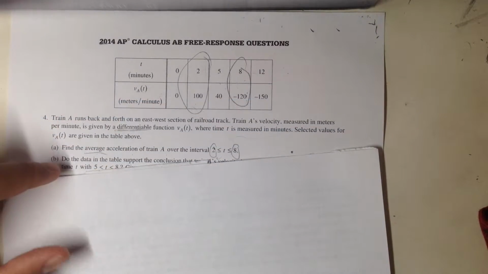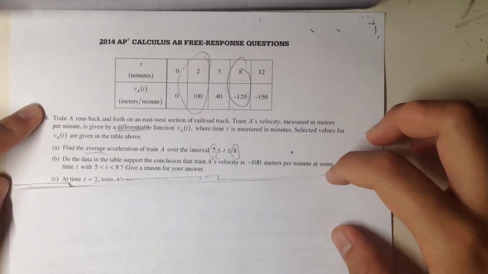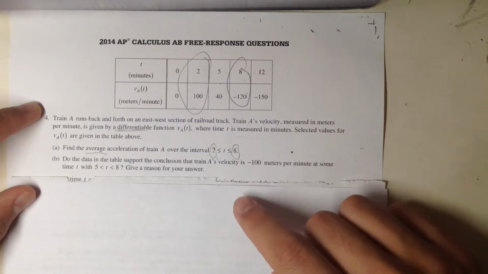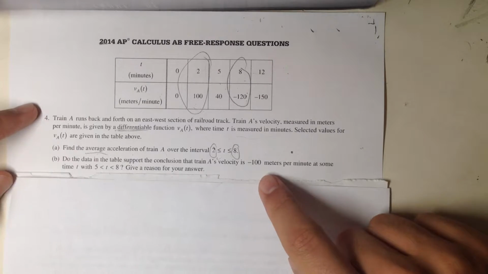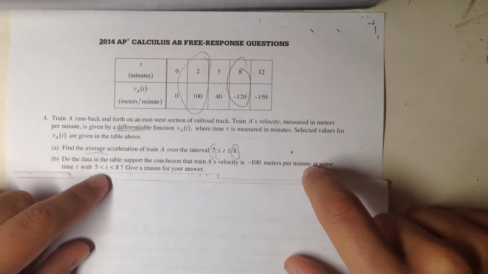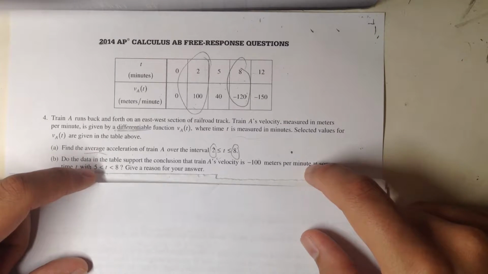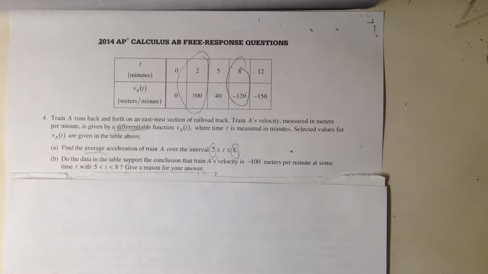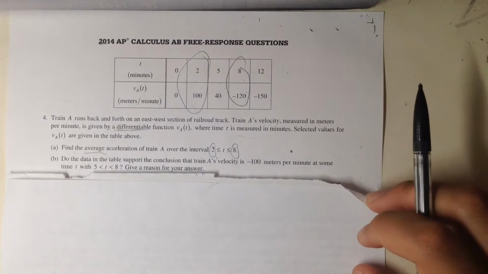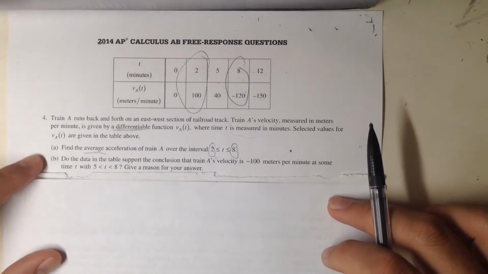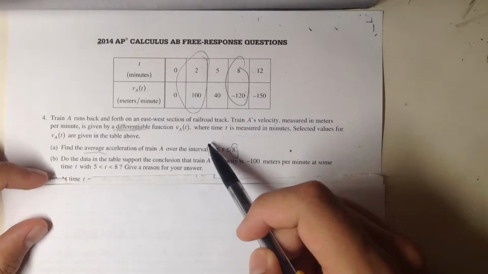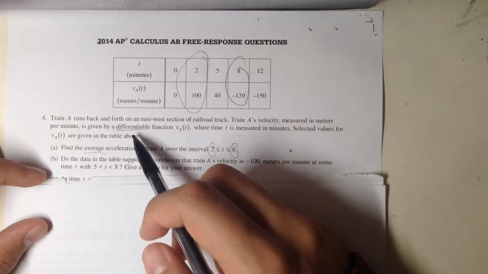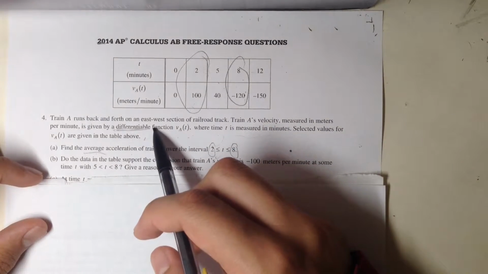So for question B, it asks us one of those conceptual questions in which it wants us to decide whether the conclusion that train A's velocity is negative 100 meters per minute between 5 and 8 is true, and give a reason for your answer. So for this problem, we always try to prove it as true first, and if it doesn't work, then it must be false.